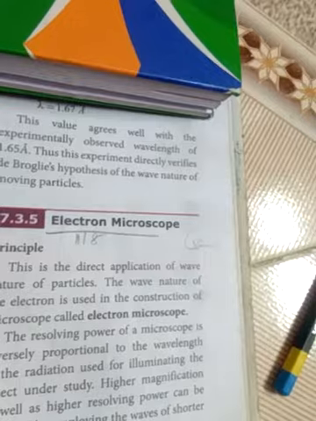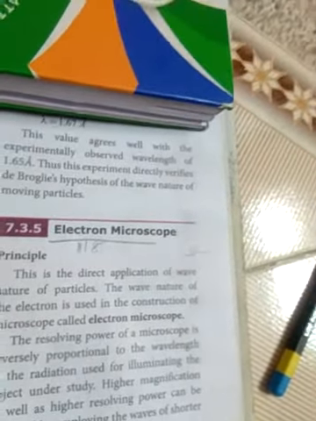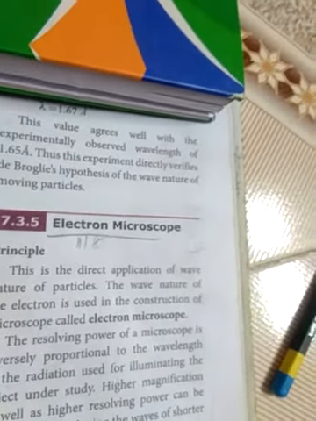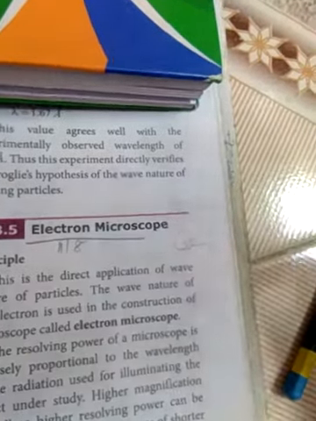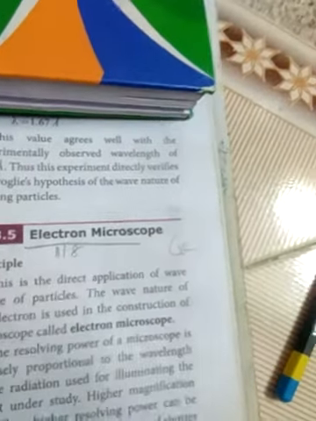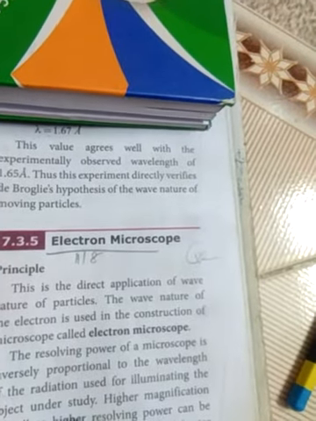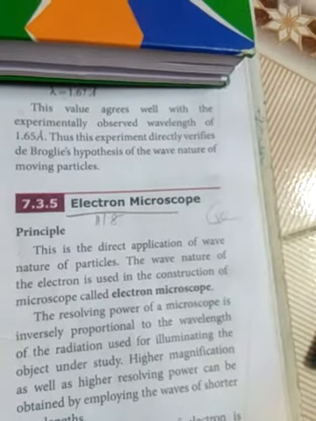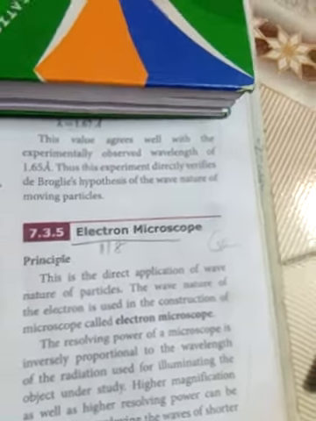The resolving power depends on the rays or beam of rays from the source, and it is inversely proportional to the wavelength of the radiation used to illuminate the object under study. Higher magnification as well as higher resolving power can be obtained by employing shorter waves.